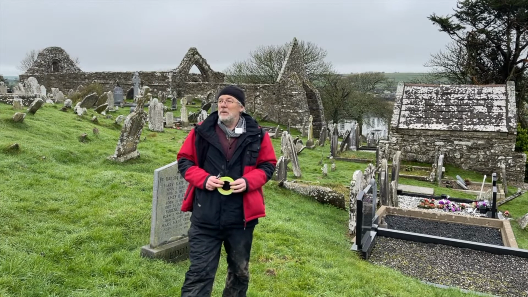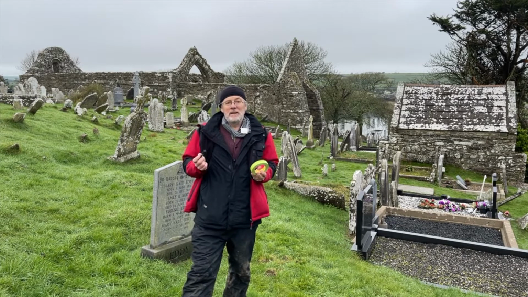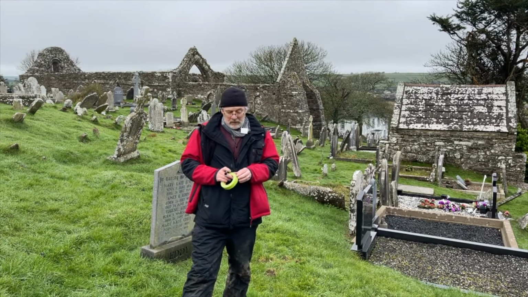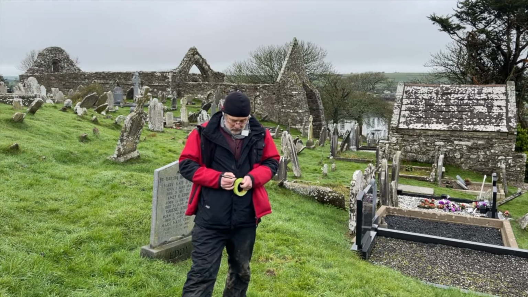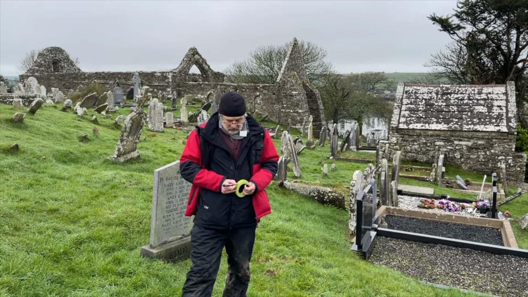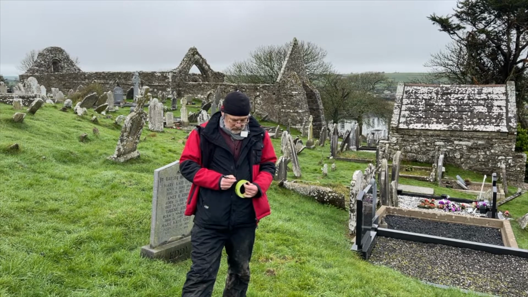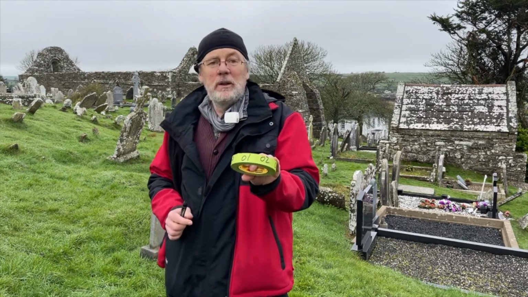Now the key method we use for recording in graveyards is based on the use of masking tape and a marker. Every single mortuary monument gets a number, and we stick the number on the side so it's not in a record shot, and all we do is we write on a series of numbers: 1, 2, 3, 4, 5, 6, 7. So write the numbers on like that.